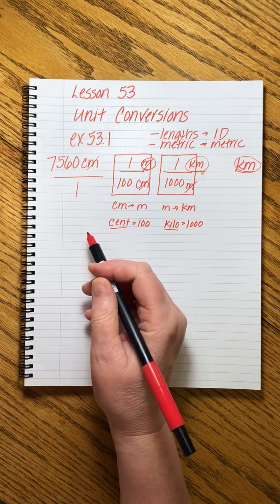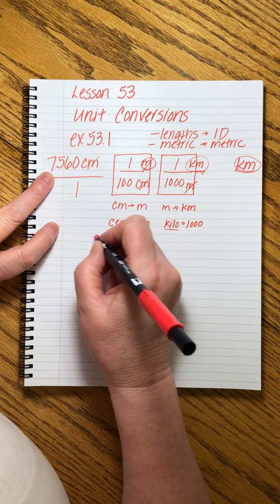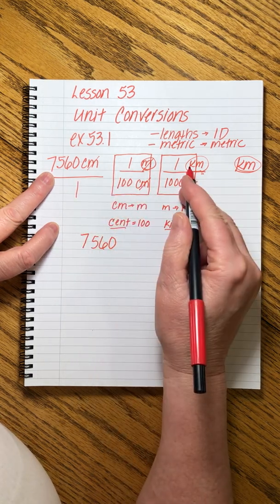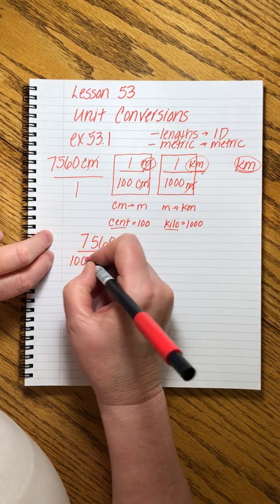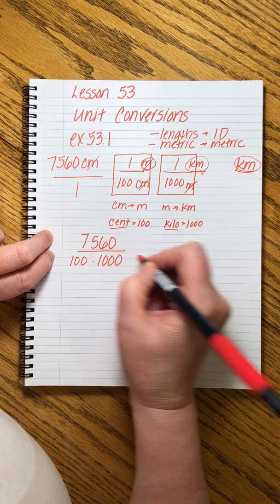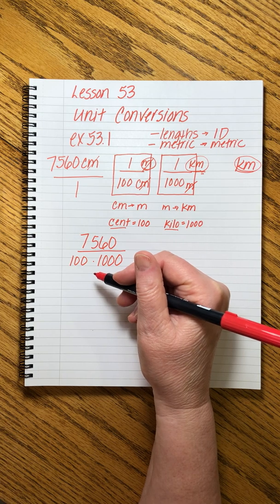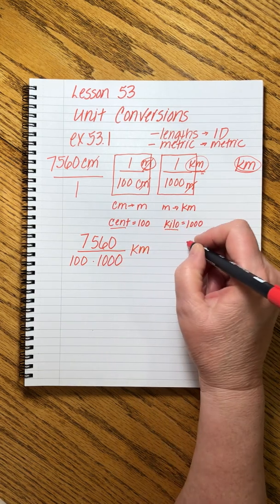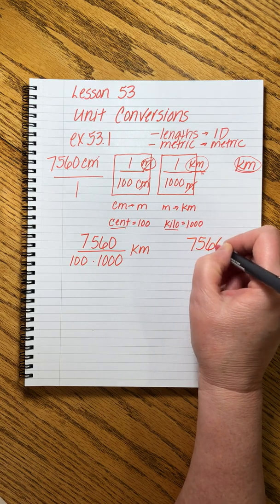So the last thing we need to do is just gather up all our numbers. It's 7,560 times 1, we can ignore that, over 100 times 1,000, right? This is a perfectly lovely answer for me, but, and we could write kilometers, but we can also very easily write the simplified version of this.